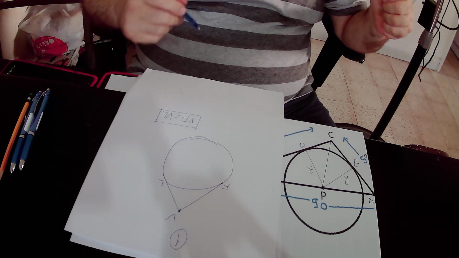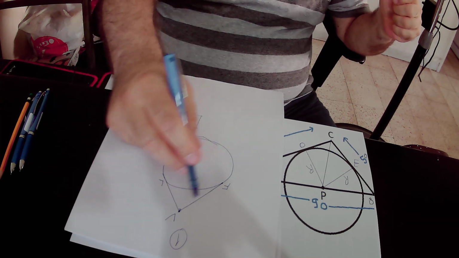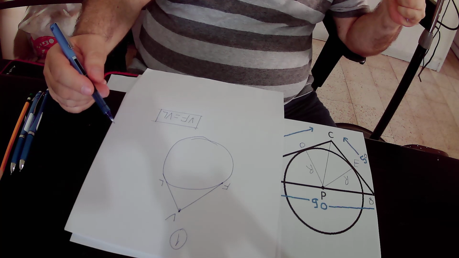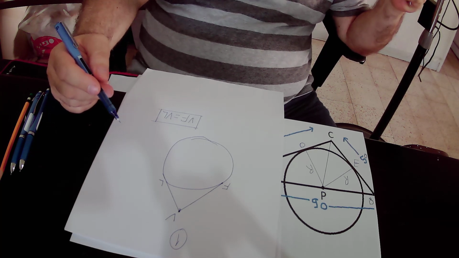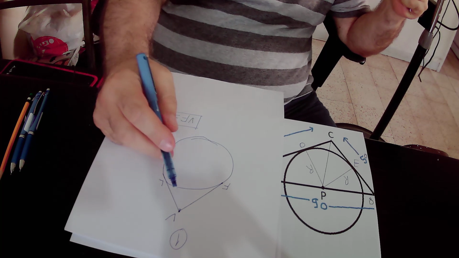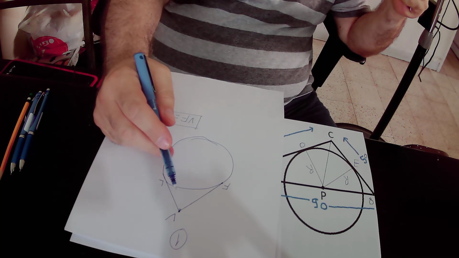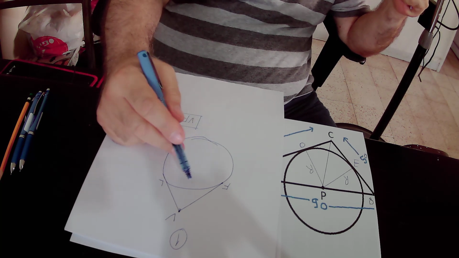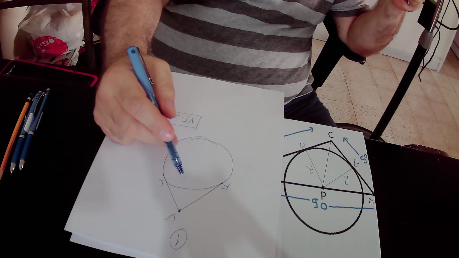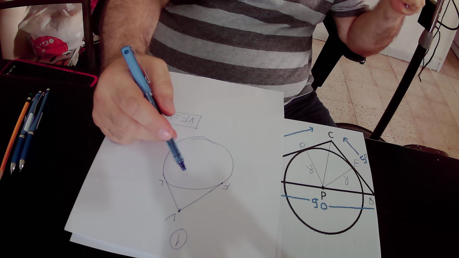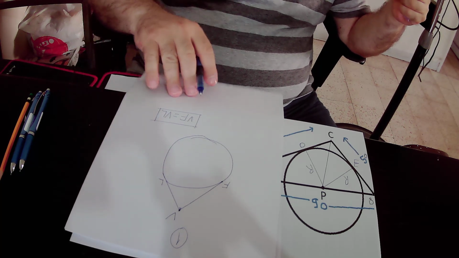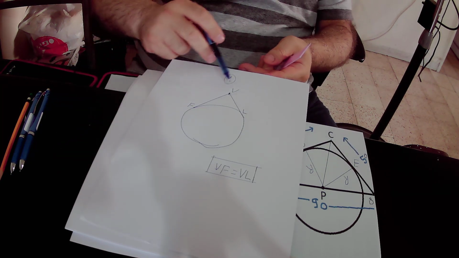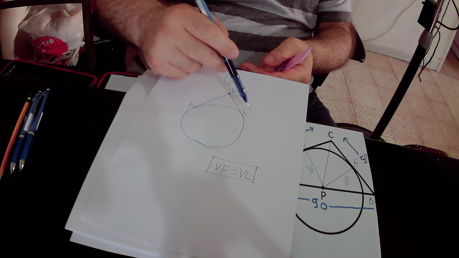Okay, so VF equals VL. So when from an external point of a circle, that is to say V, you draw two tangents to the circle, then those two tangents are equal to each other. VF equals VL.